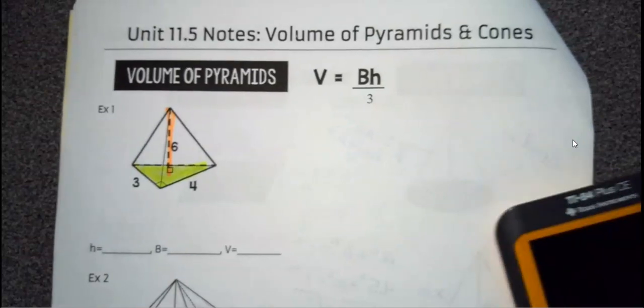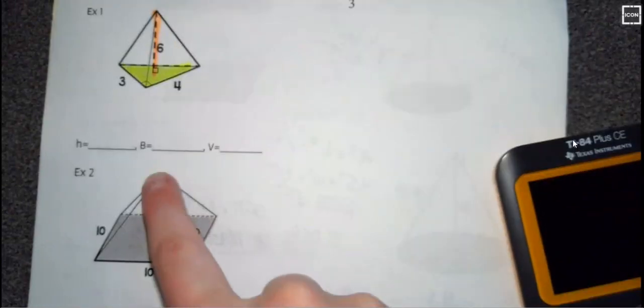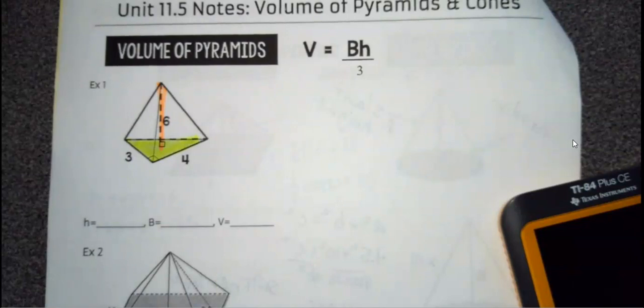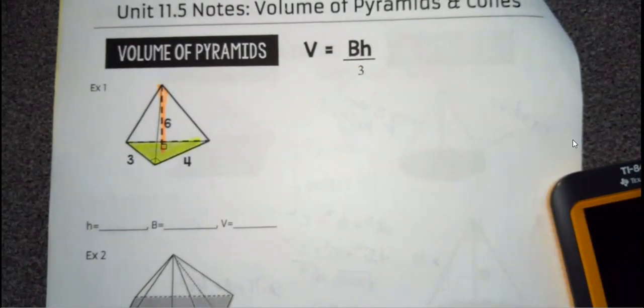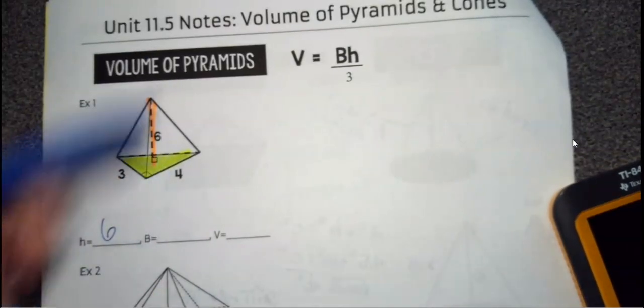So remember yesterday we talked about slant height? Like, it was on the side of the shape. Slant height, that's right here. Today we want the normal height, or how tall is the pyramid? Or how tall is the cone, not the height of the slant. So our H is just going to be 6 here.